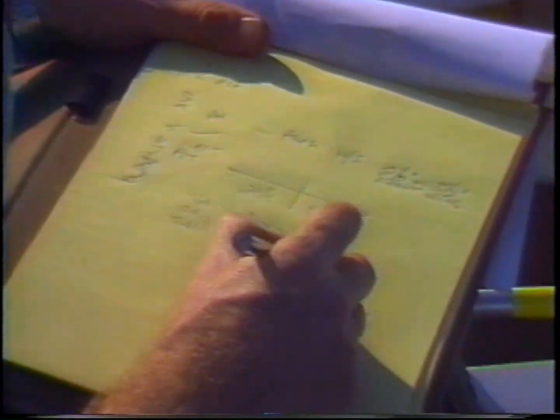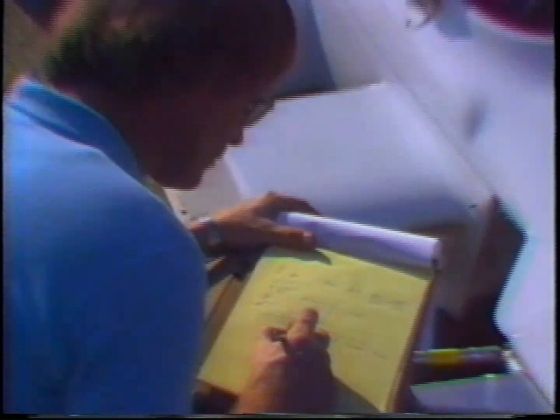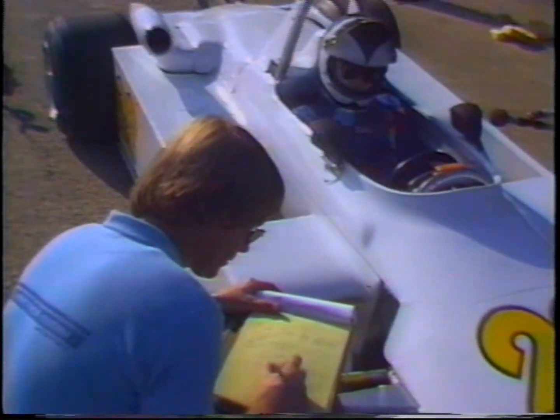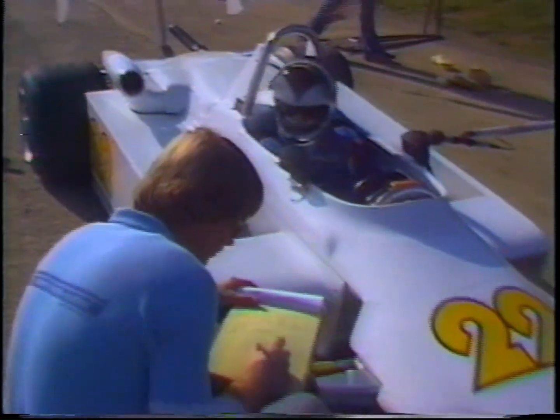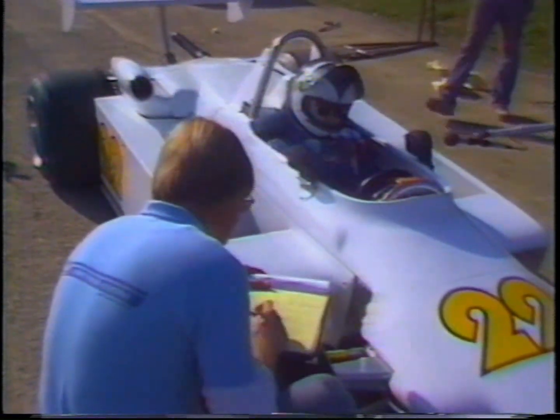Every once in a while on the low speed, I can get a little slidey on the way out, but not unless you try real hard with the throttle. Okay. Always record the driver's comments. It's mostly on throttle. It won't turn. Okay. That's why I think it might be the rake.